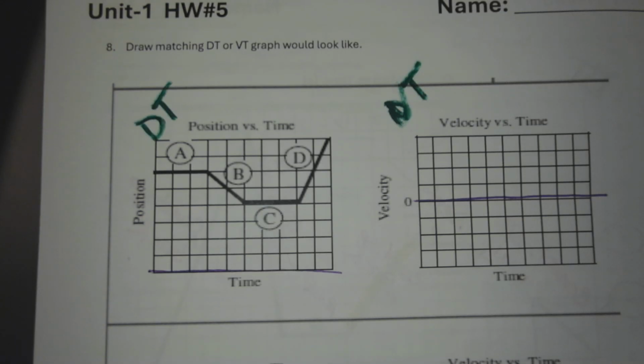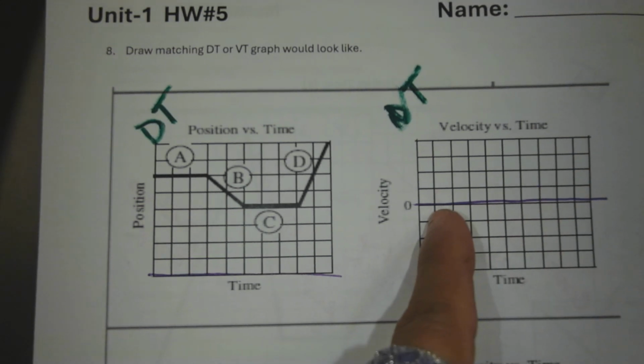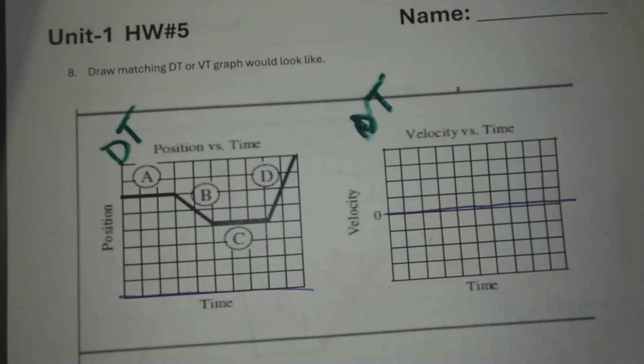On a DT, if I have a slope, whether it's a direct relationship or inverse, then I am moving at a constant speed. But on a DT, if I have a curve, then I am accelerating or decelerating. A slope on a VT means you're accelerating or decelerating.